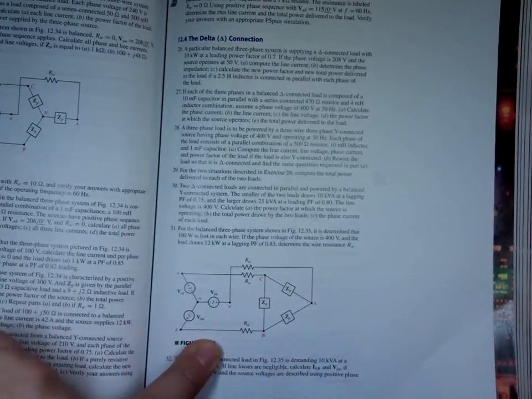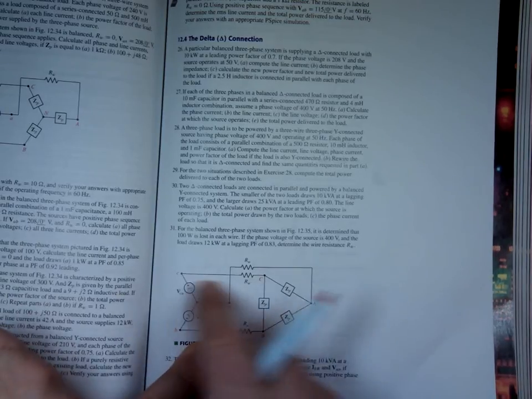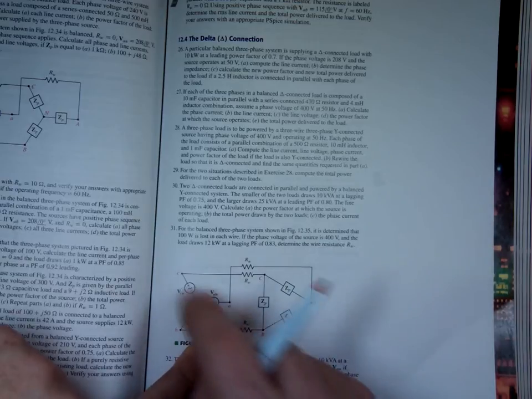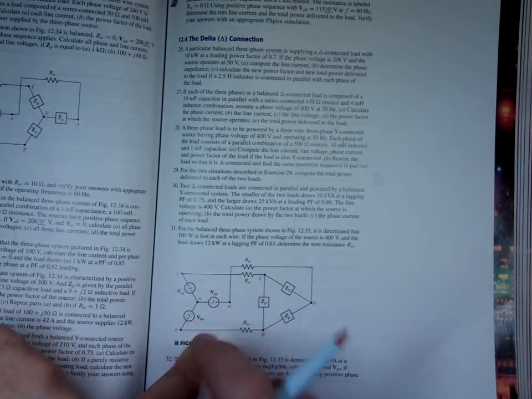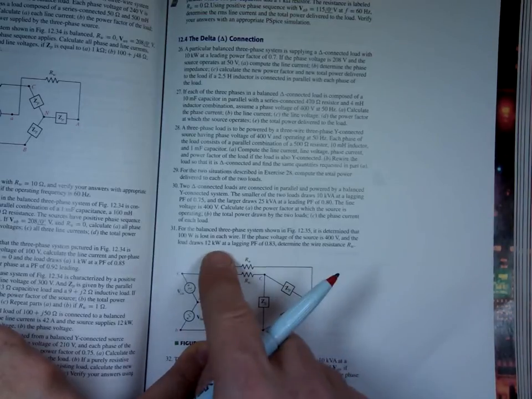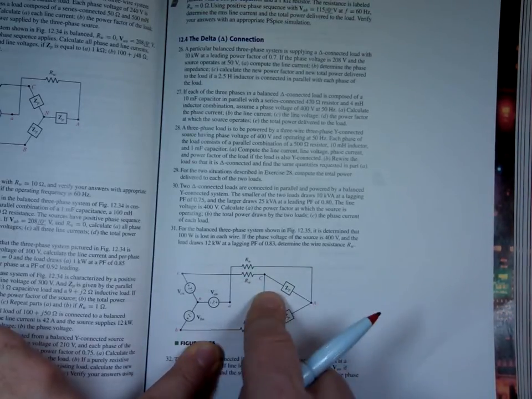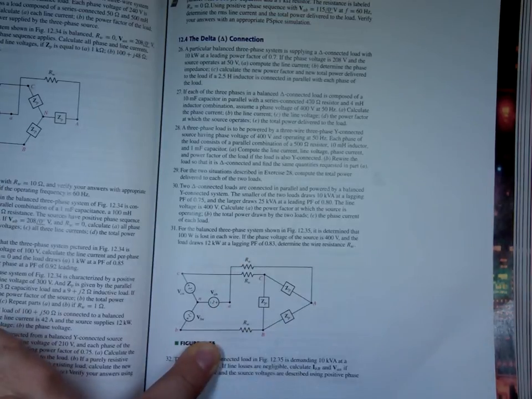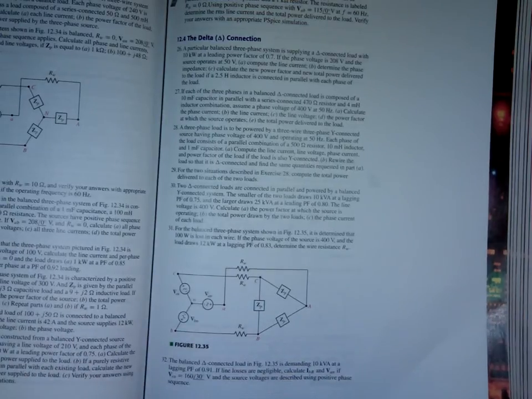For the balanced 3-phase system shown, it is determined that 100 watt is lost in each wire. That's in the wires. If the phase voltage of the source is 400 volt, the phase voltage, that's VAN, VBN, VCN, and the load draws, this is the load, 12 kilowatts combined, power factor 0.83, determine the wire resistance RW. I like that one. So let me take that and tackle that problem.